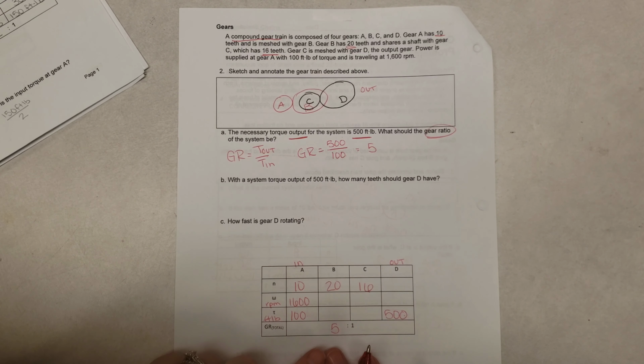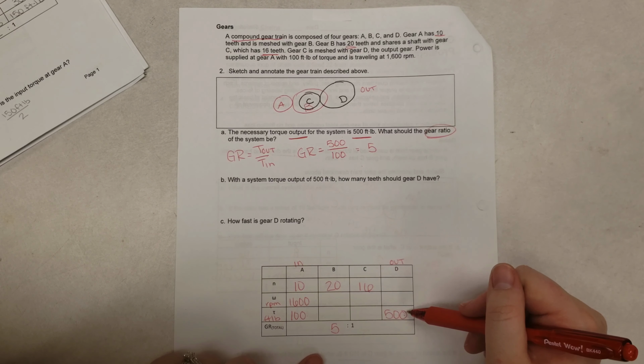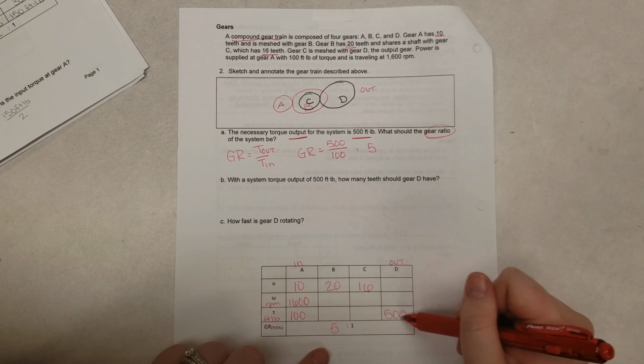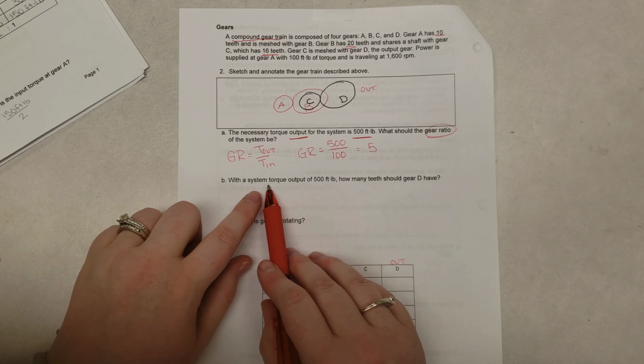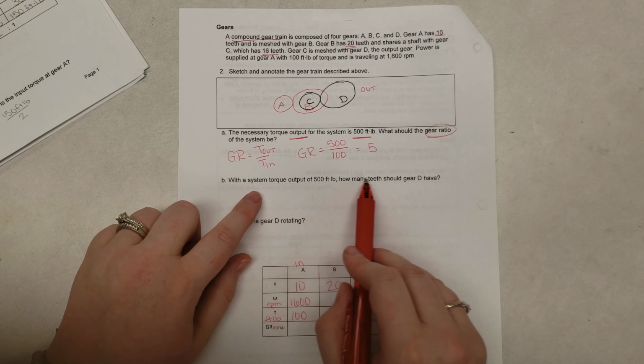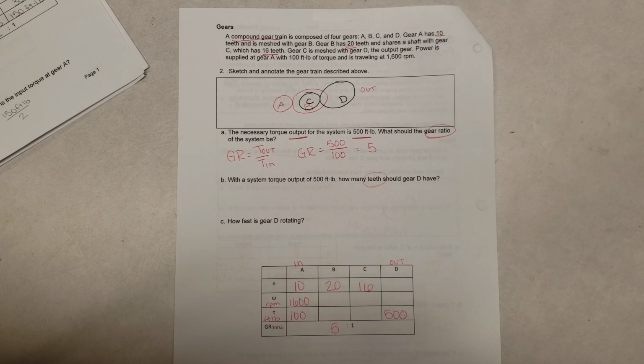Now I can use this information to fill in my missing parts of D, because this is the gear ratio for the total gear train. Part B says with the system torque of 500 foot-pounds, how many teeth am I solving for? So I need to use an equation that uses number of teeth.